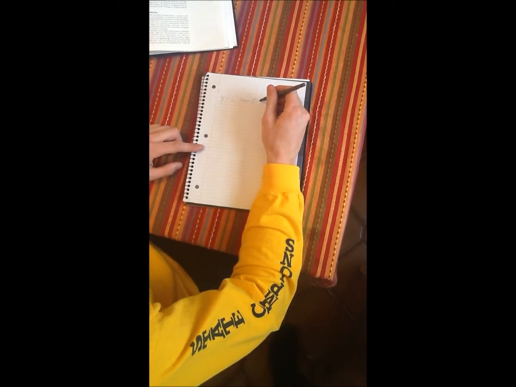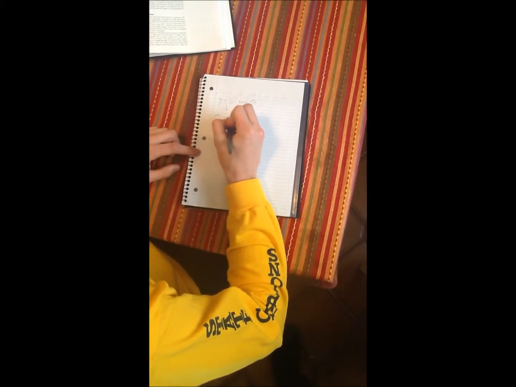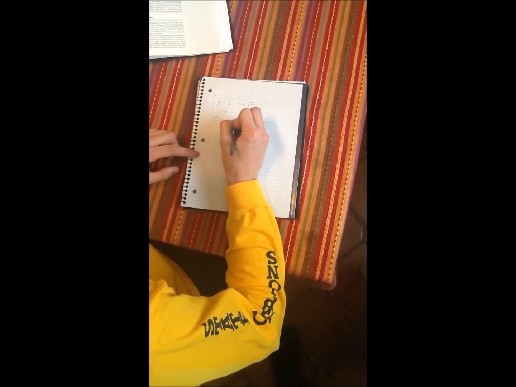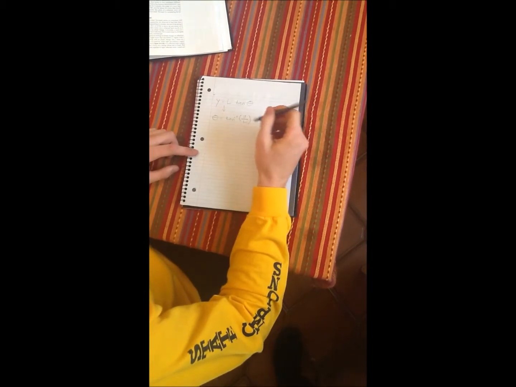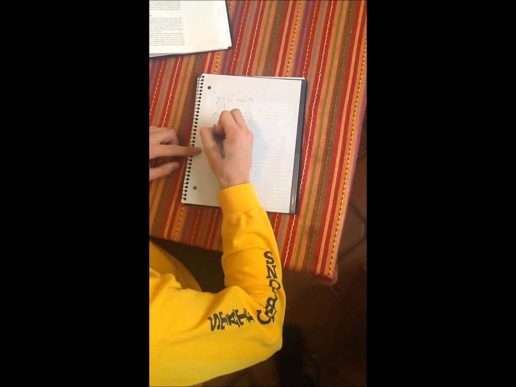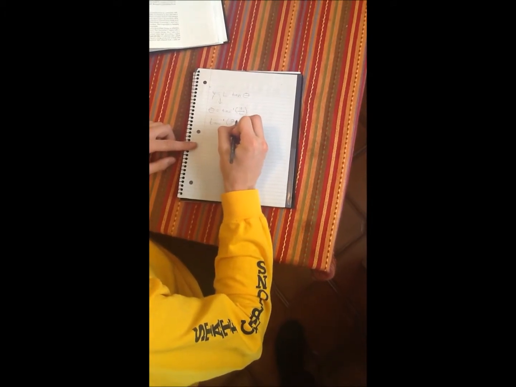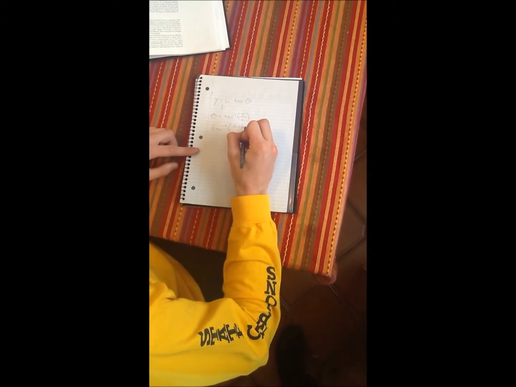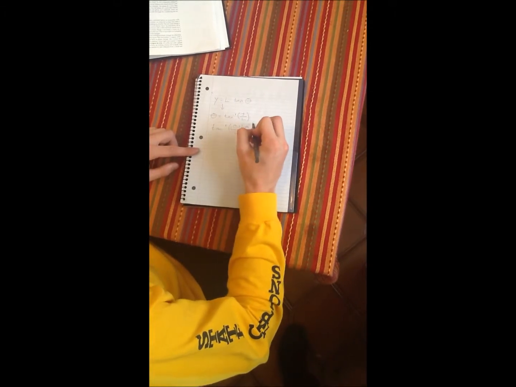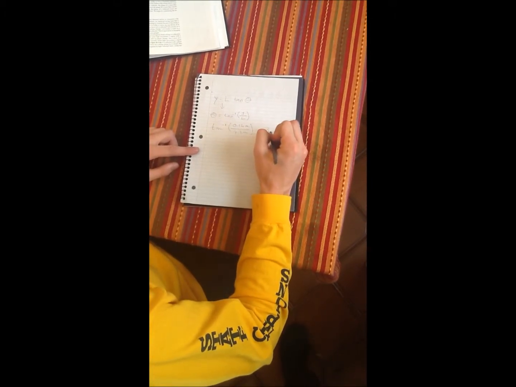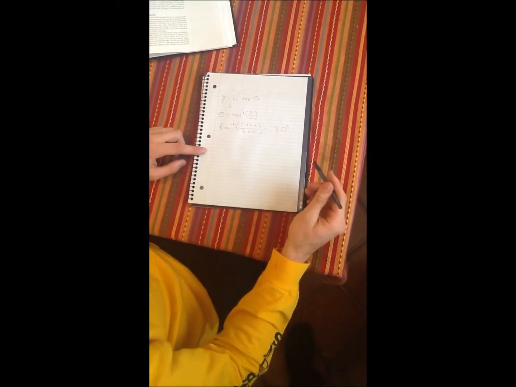Now we are going to manipulate this equation so it looks like theta is equal to the inverse tangent of y over L. Now if we plug in the numbers, the inverse tangent of 0.12 meters over 2.3 meters is going to equal an angle of 3 degrees.